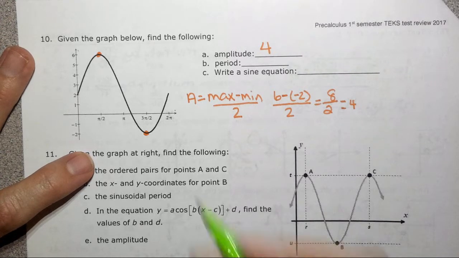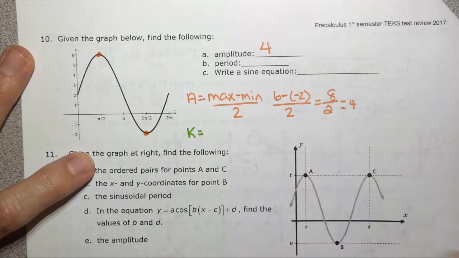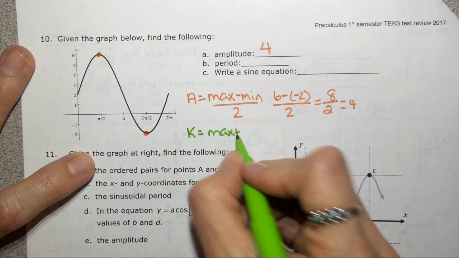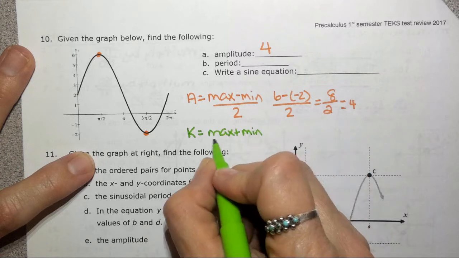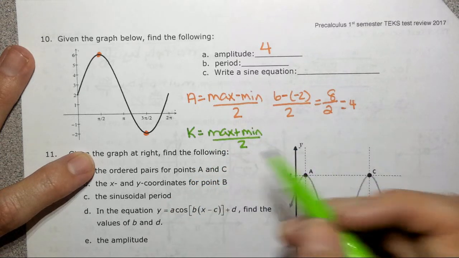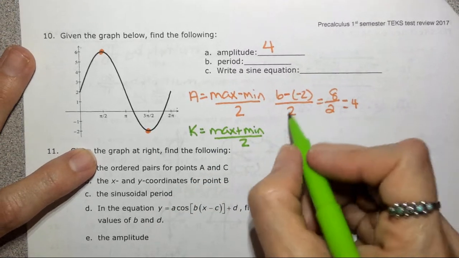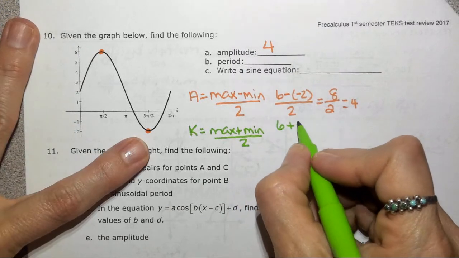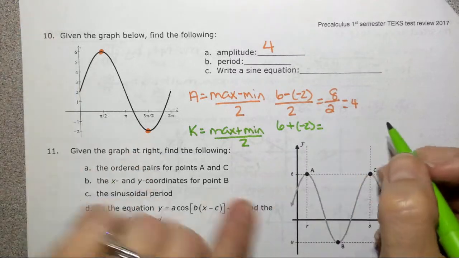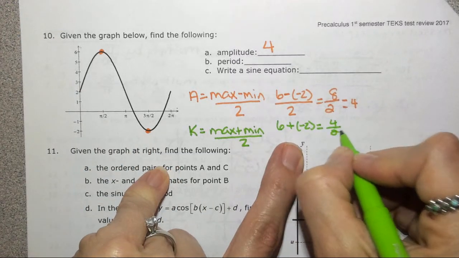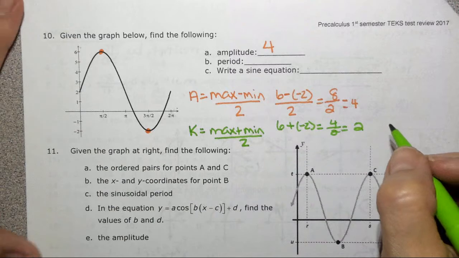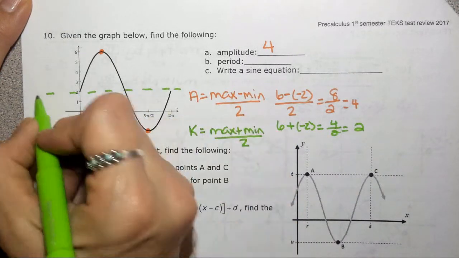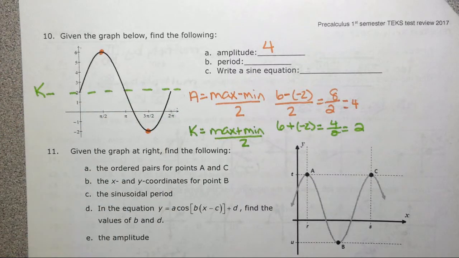I also need to go find my axis of wave, or my K value. It's almost the same formula, except I'm going to add them. I'm trying to find the average. I'm trying to find the middle. So max plus the min divided by 2. So again, my maximum y value is 6. My minimum y value is negative 2. 6 plus negative 2 is 4. And 4 divided by 2 is 2. So this is my axis of wave right here at 2.